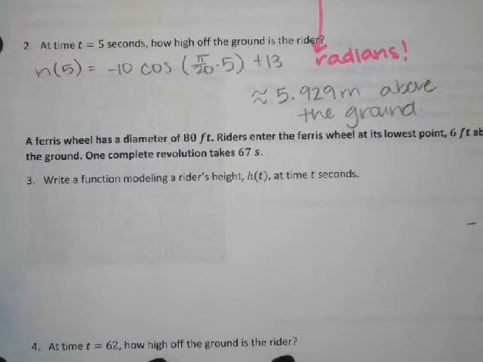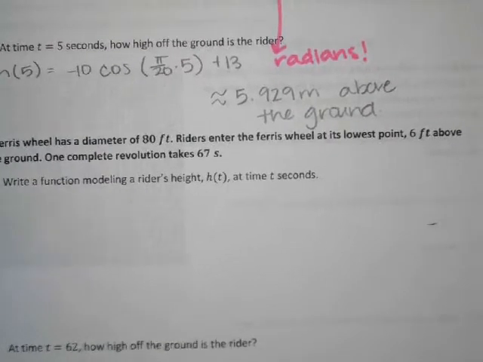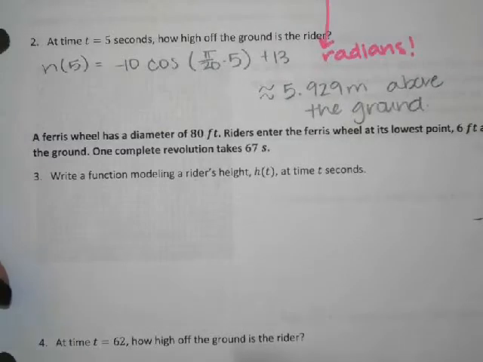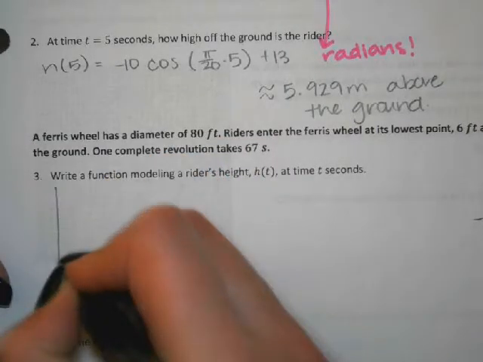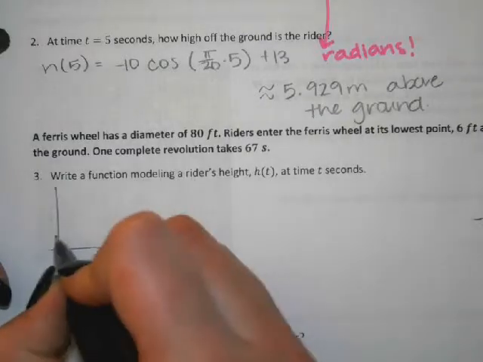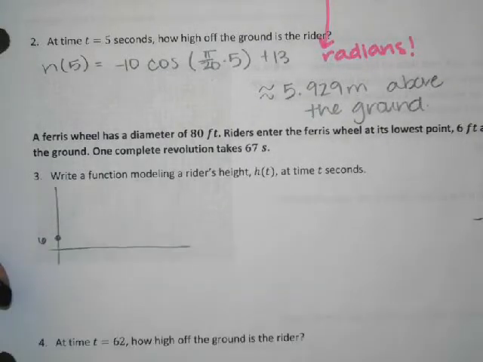Okay. A Ferris wheel has a diameter of 80 feet. Riders enter the Ferris wheel at its lowest point, which is 6 feet above the ground. Okay, so let's go ahead and draw our picture. You get in at 6 feet above the ground. The diameter of the Ferris wheel is 80 feet. So do I say that 80 is the very highest it can go? No. I say 86 is the highest it can go.